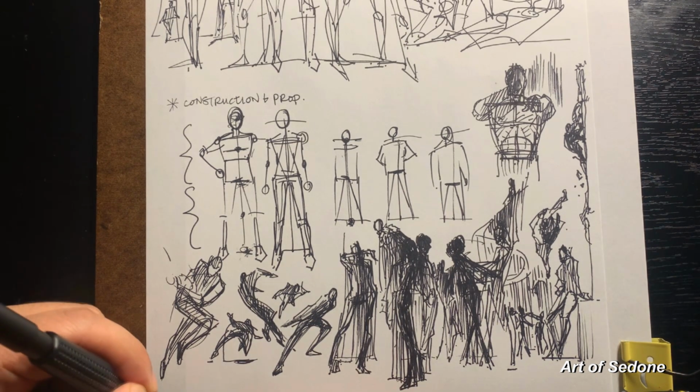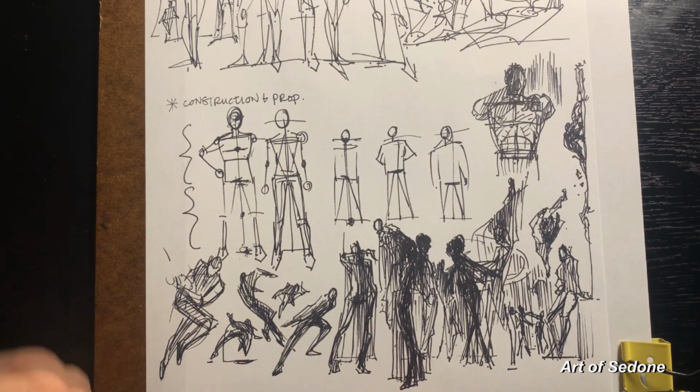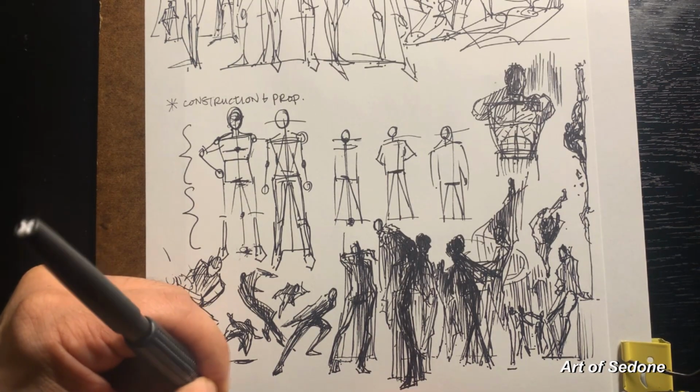It is Saturday, July the 12th, 2025, and today's topic is a continuation of a deep dive into figure drawing from imagination, and this one will be about gesture and rhythm.